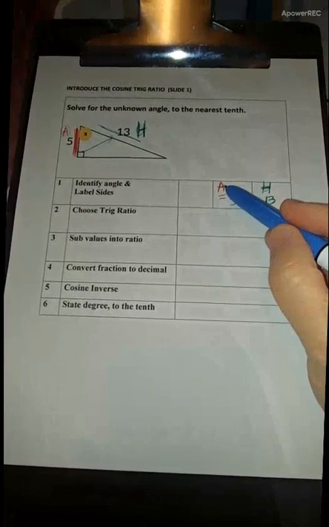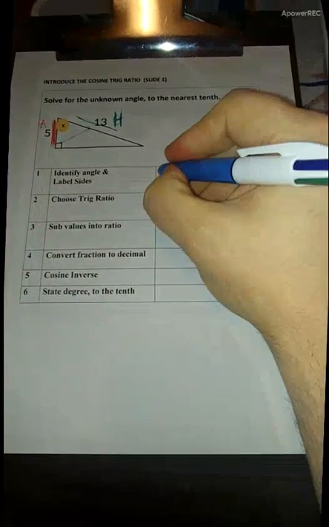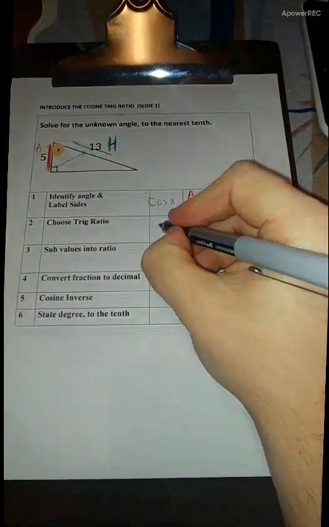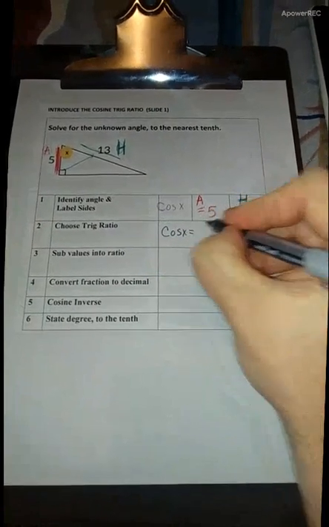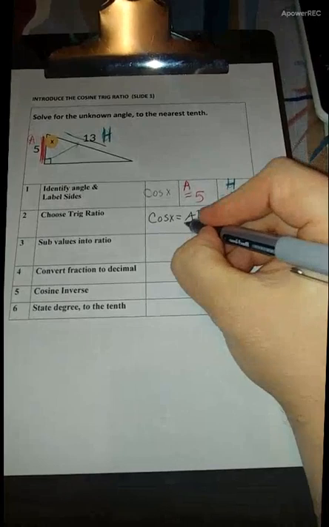So if we have an adjacent and a hypotenuse, we have to ask ourselves which trig ratio to use. We're going to use the cosine. So let's keep that in mind, that we're going to use the cosine of x. Now, which trig ratio do we use? Well, we're going to use the cosine trig ratio. So we're going to record cos of x is equal to the adjacent divided by the hypotenuse.